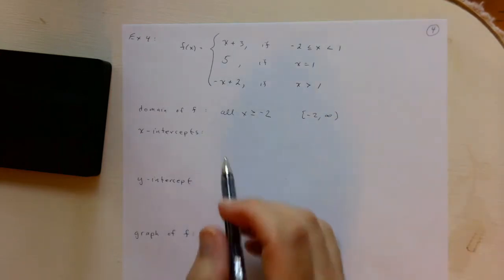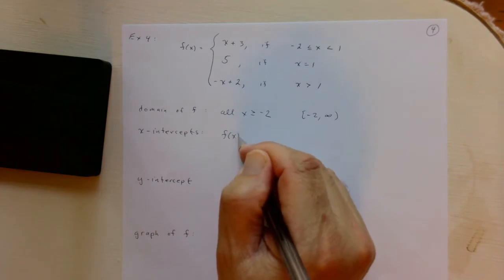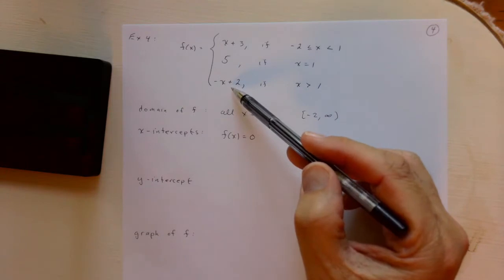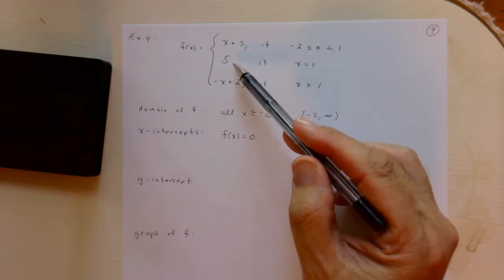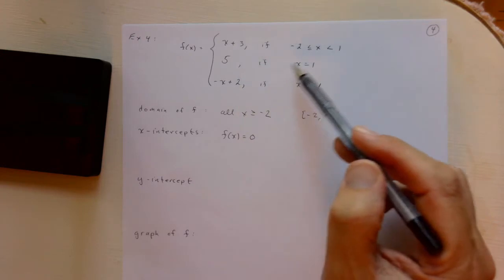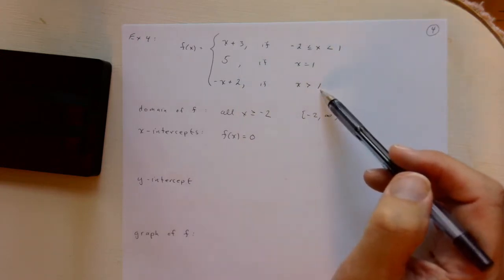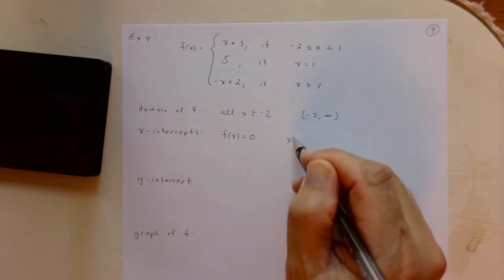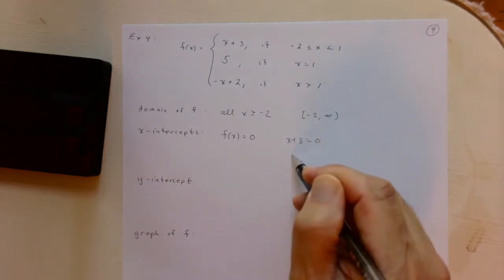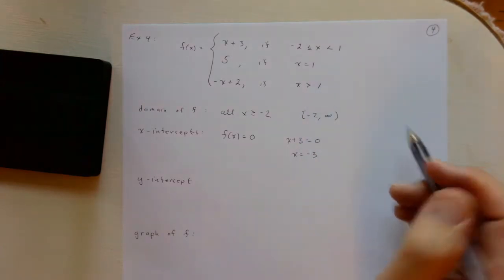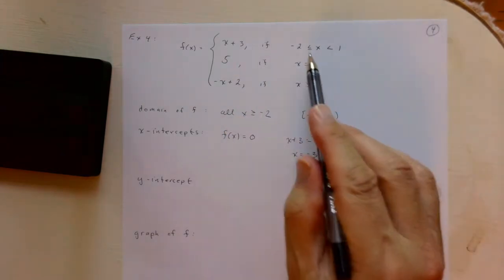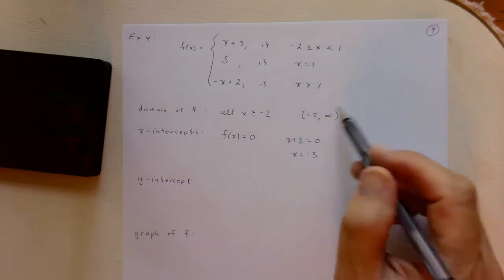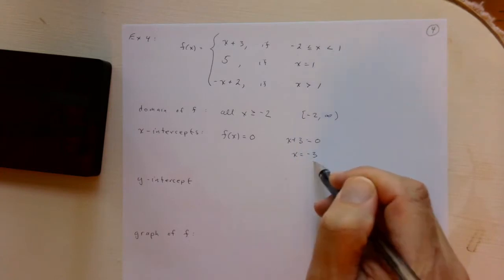The x-intercepts, that's when we find where f of x equals 0. Now we have three different rules, and we have to find out where each of these is 0. But we also have to make sure that they agree with these cases here. So, for example, if we said x plus 3 equals 0, obviously we get x equals -3 for this. But the problem is -3 is not in this range. And we already know it's not in the domain, so we don't get anything there.